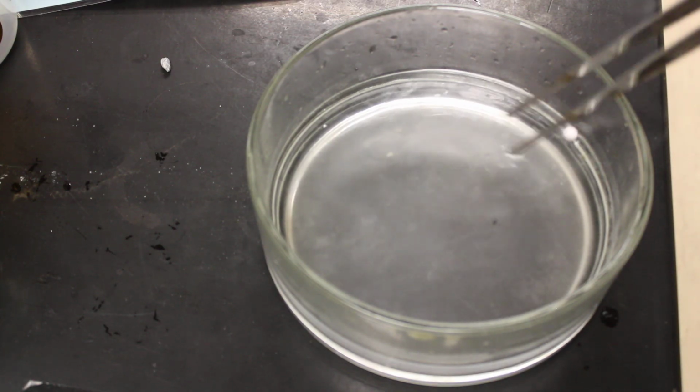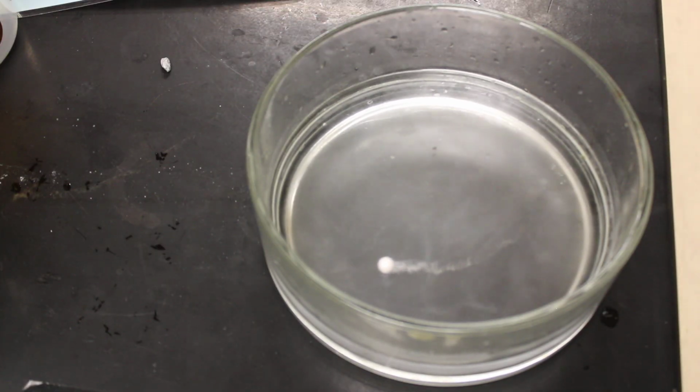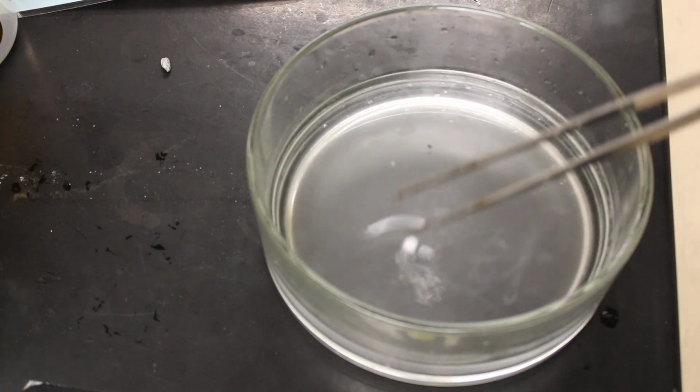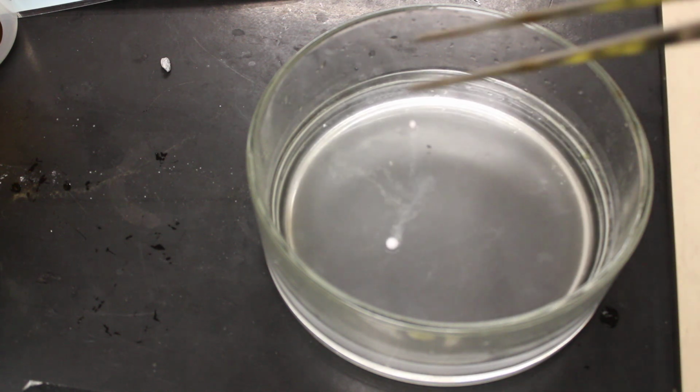Should be wrapping up pretty quick here. Okay, he went a little bit long because he merged. Oh, there we go. I broke them apart into two balls there.